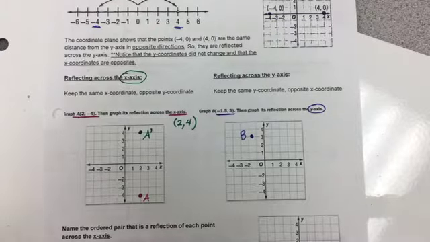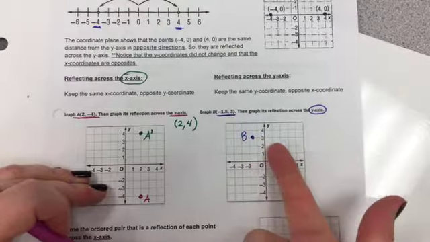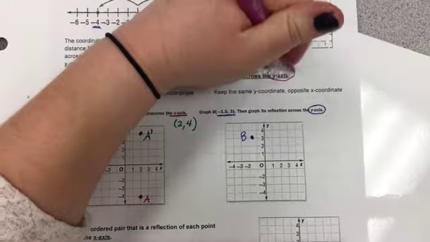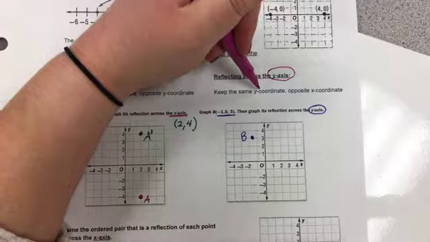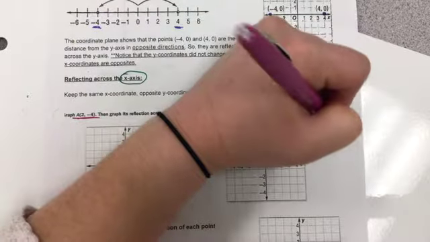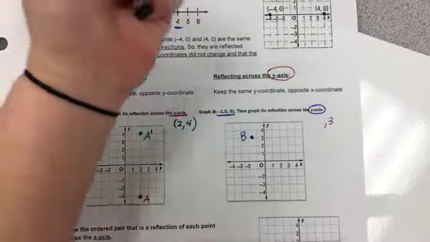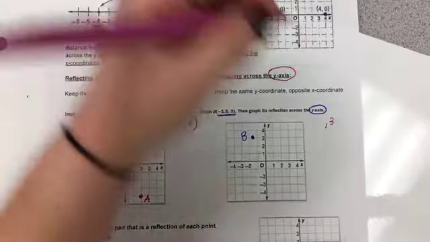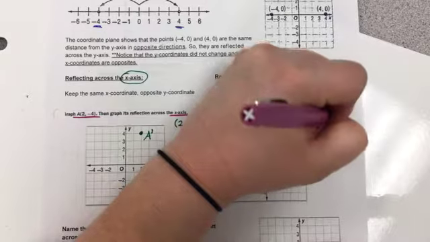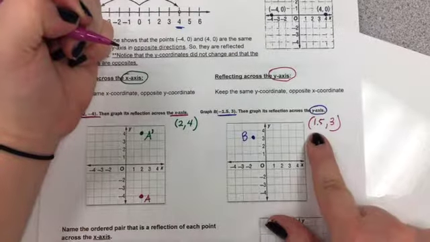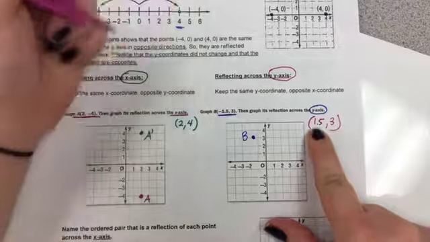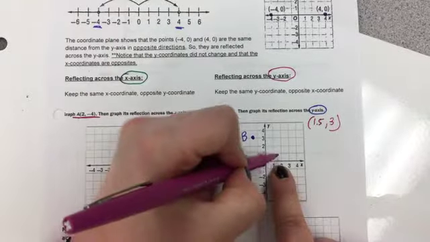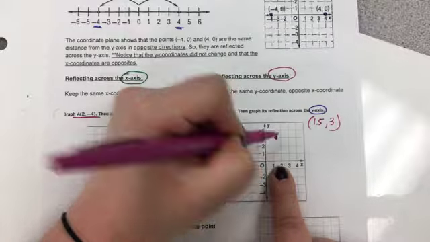Now next, I'm going to reflect that point over the y-axis. Remember that when I reflect over the y-axis, I keep the y-coordinate the same. So my y-coordinate is still going to be +3, but my x-coordinate is going to change to the opposite. So the opposite of -1.5 is +1.5. And I know that my new point is going to be 1.5, 3. So I'm going to find that on my coordinate plane, plot a point right there.